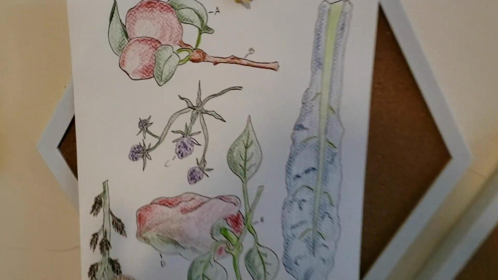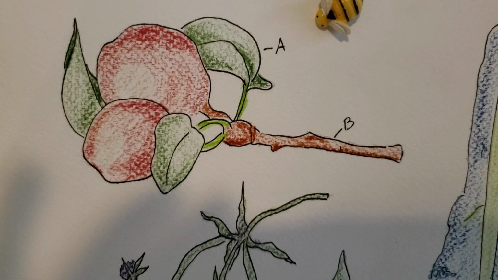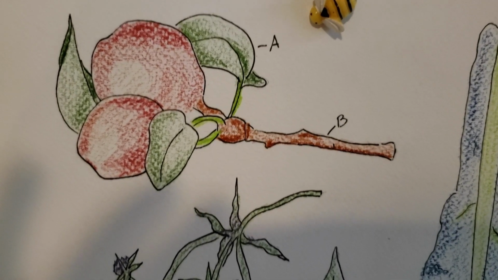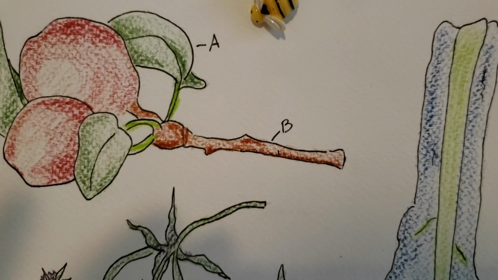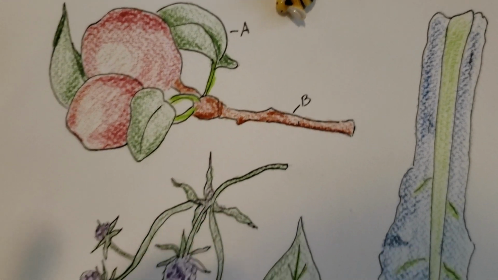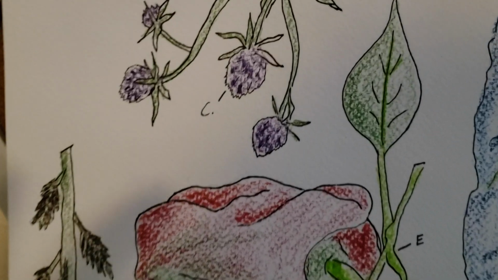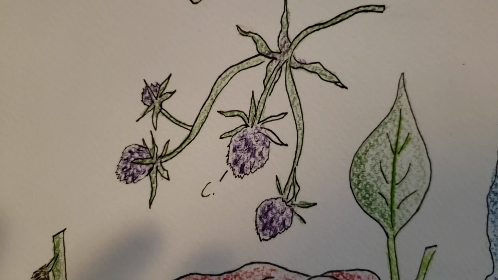For the first one that we will be labeling is a leaf. So find a leaf on your drawing and label it with the letter A. Next, we will be labeling a stem. Find a stem in your drawing and label it with the letter B. After that, we'll be doing flower. Find a flower in your drawing and label it C.